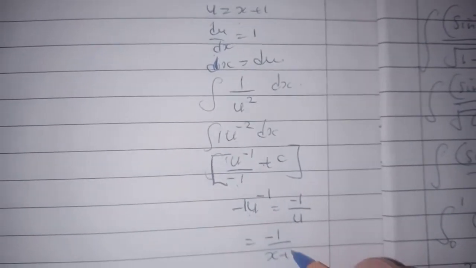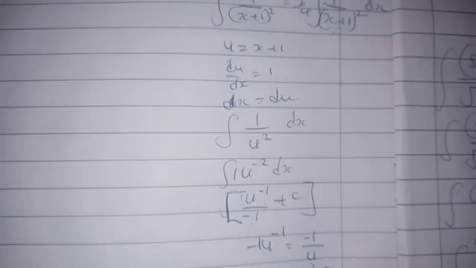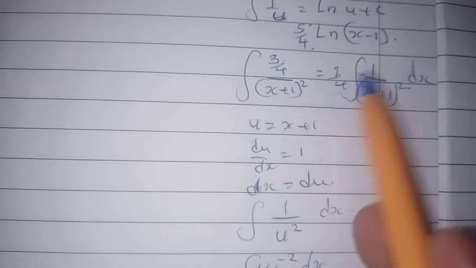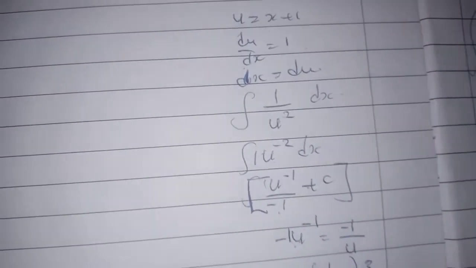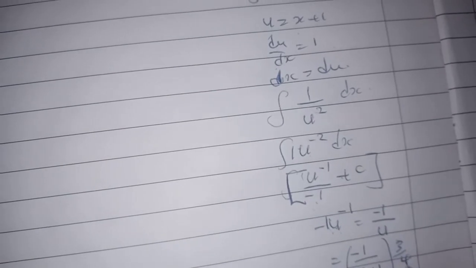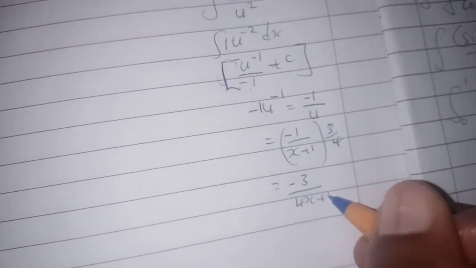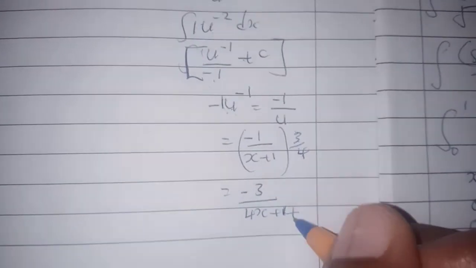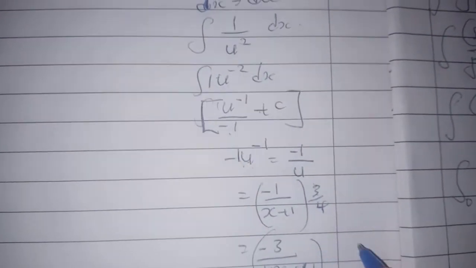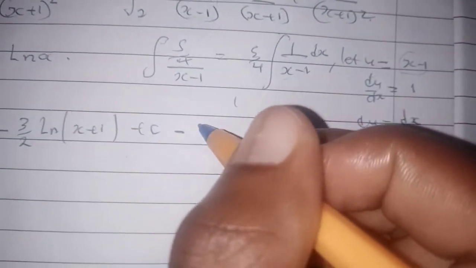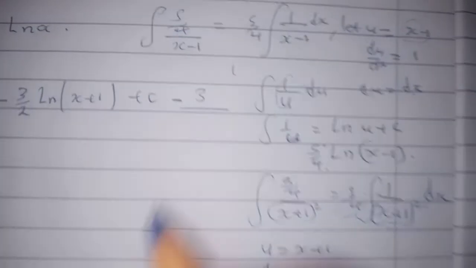But we had the constant multiplied by our constant. We take it outside here. So when we take it outside, then finally you have to multiply it. So 3 over 4 multiplied by this function just equals to minus 3 multiplied by minus 1 all over 4x plus 4. Hence, this is the integral for the last function. So when you integrate this function, you just get minus 3 all over 4x plus 4.